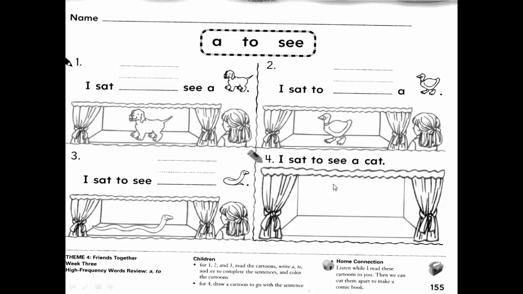Then for number 4, you need to draw a cartoon to go with the sentence. We're going to read that sentence now. Okay, it says, I sat to see a cat. So you're going to draw a picture that goes with this sentence. What would you draw in here on the stage? That's right, I would draw a cat because you sat to see a cat.